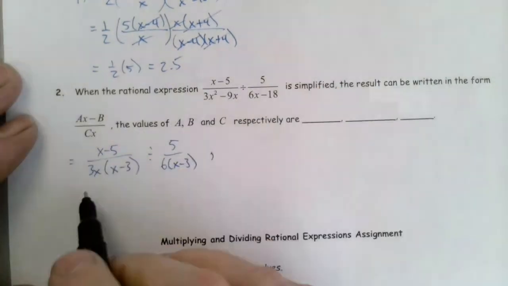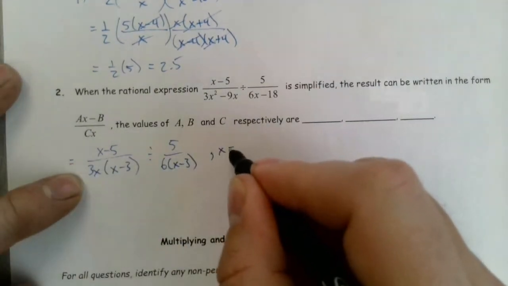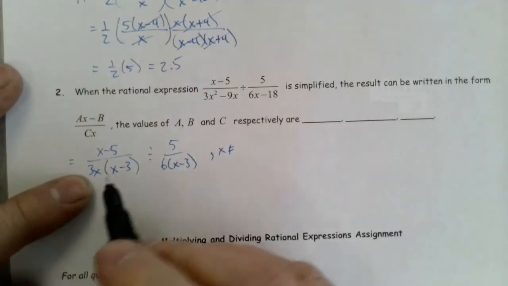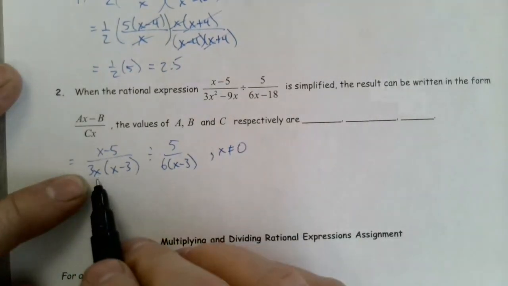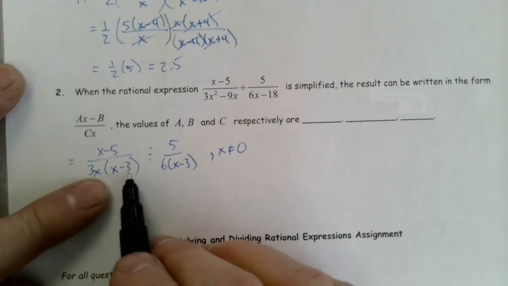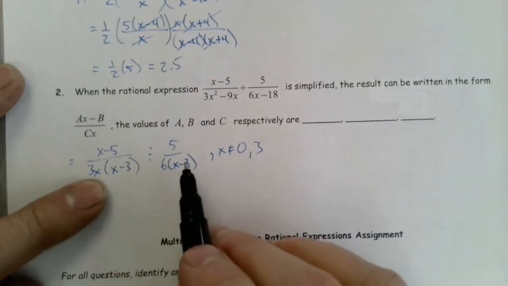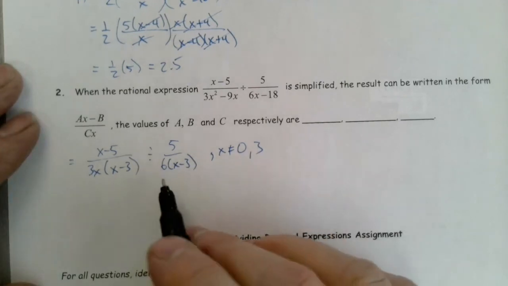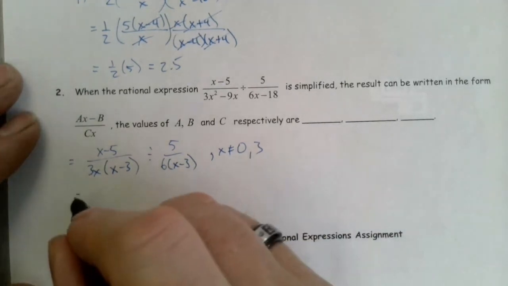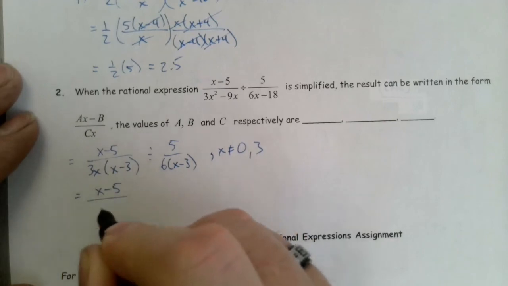Okay, so my original expression equals this, but my non-permissibles will be that x can't be equal to 0 because of that standalone factor there, 3 because of that binomial factor here. And then that binomial factor gets repeated here. So in fact, the fact that it's repeated is kind of making me happy here because I'm hoping that that will disappear.